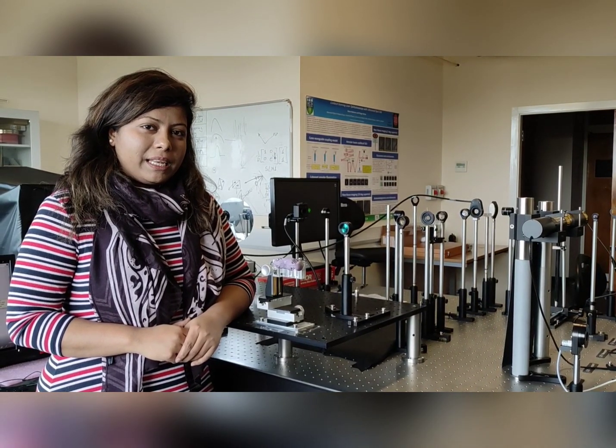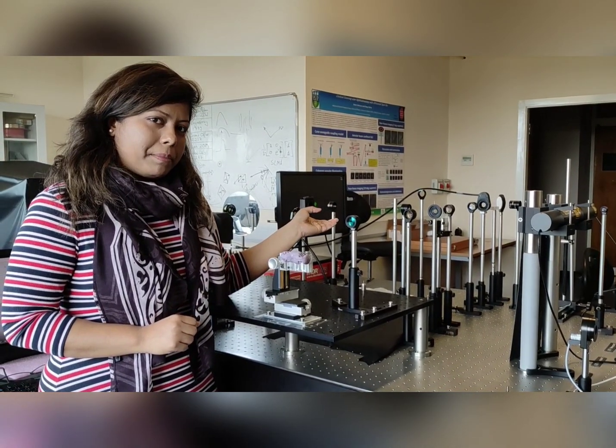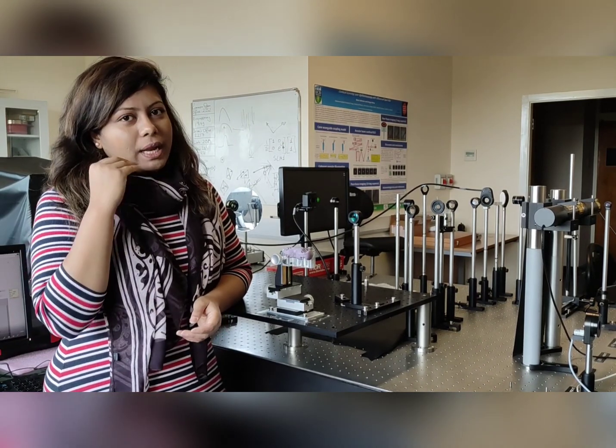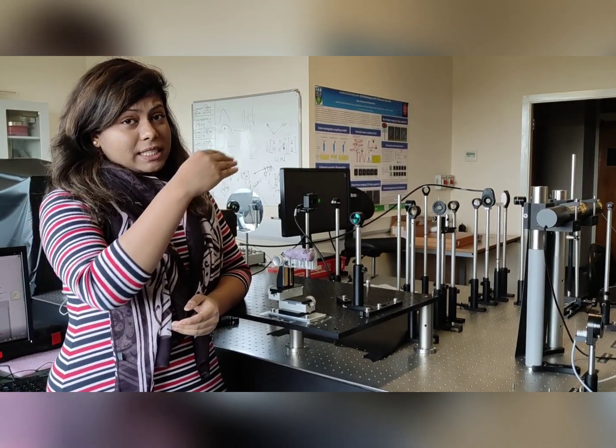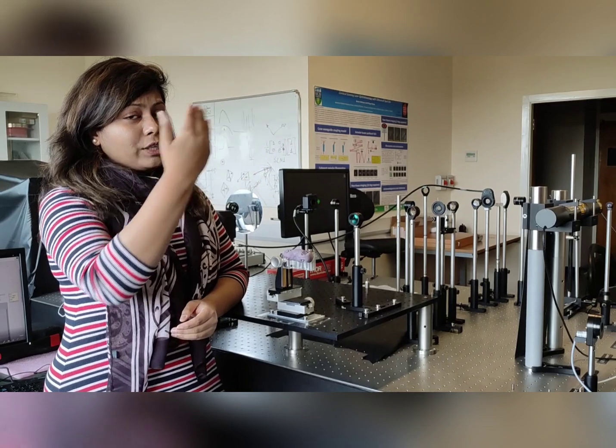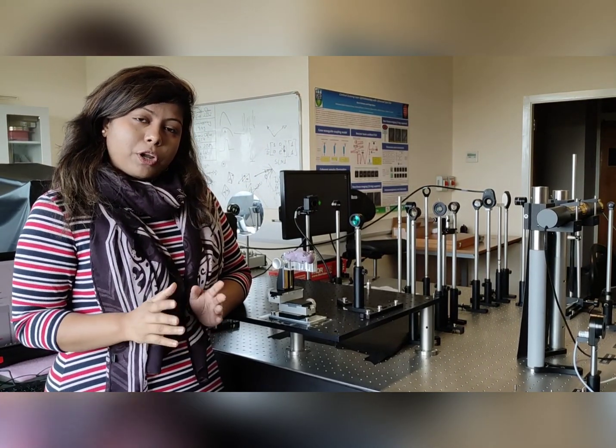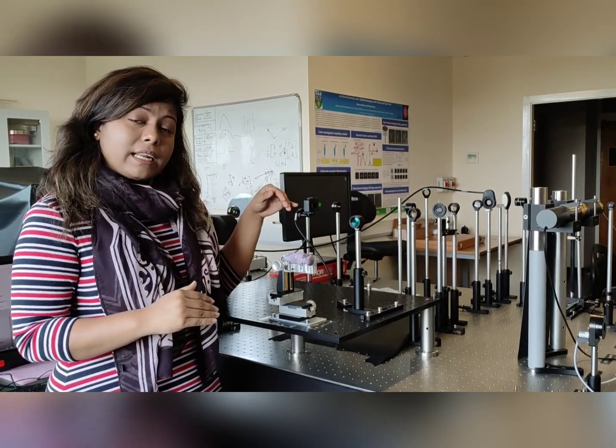Hi, this is Nazneen, and I'm working mainly on accommodation of the human eye. This is the optical system I built, and so what is accommodation of the eye? Our human eye can focus at different distances from near to far or far to near by altering the shape of the lens. This process is known as accommodation of the human eye.